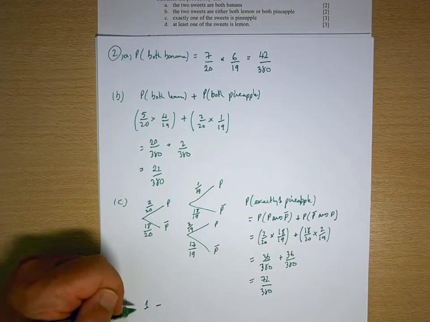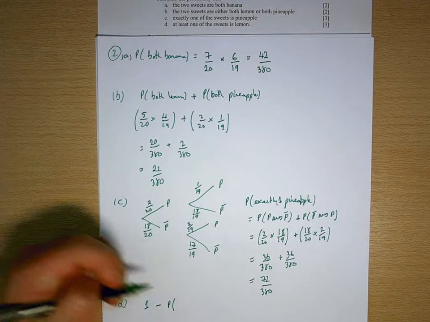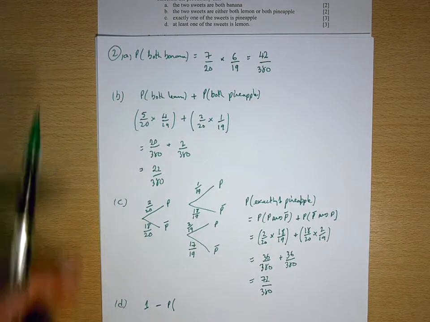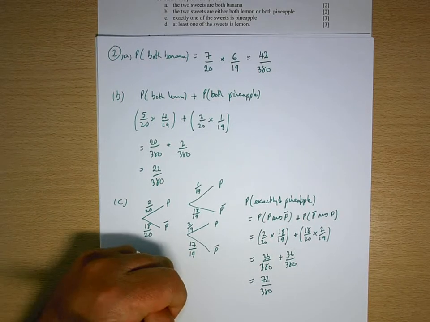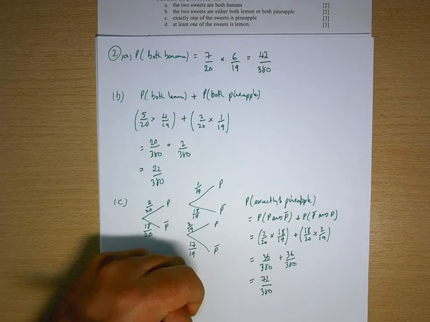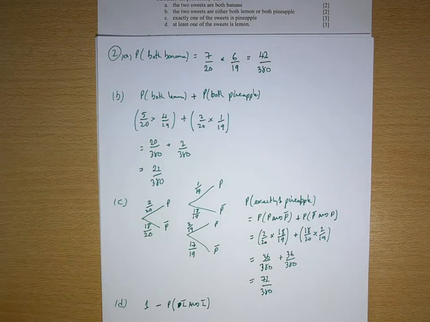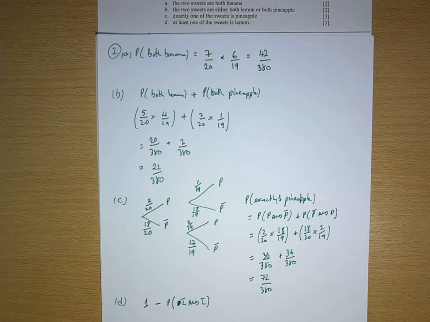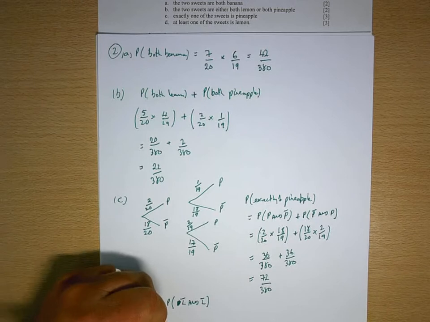So if we take off the total probability the only occurrence which doesn't satisfy that, which is not lemon and not lemon, then that will work that out straight away.